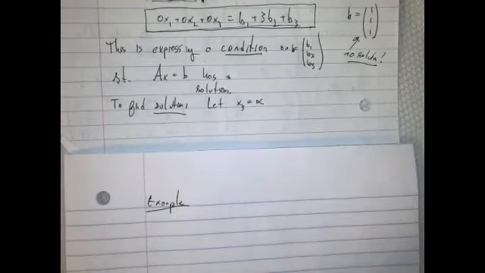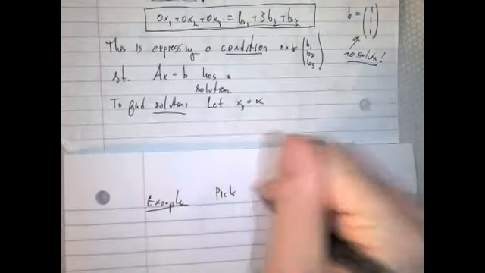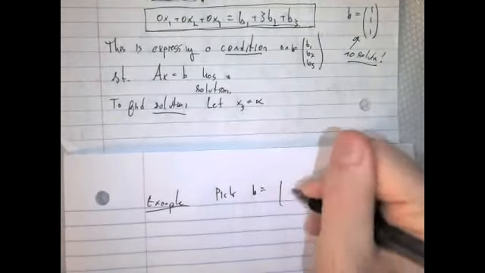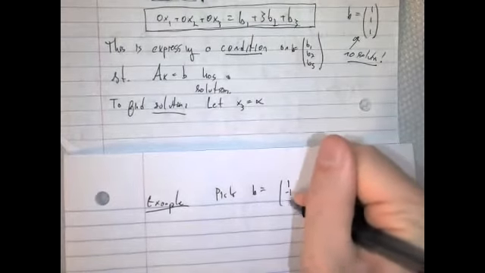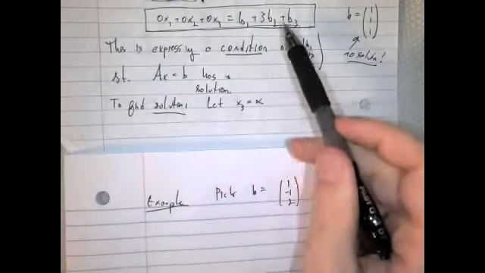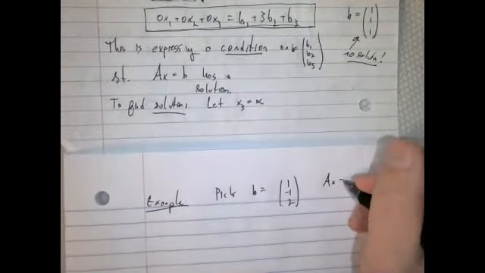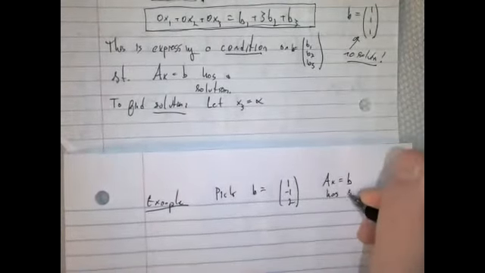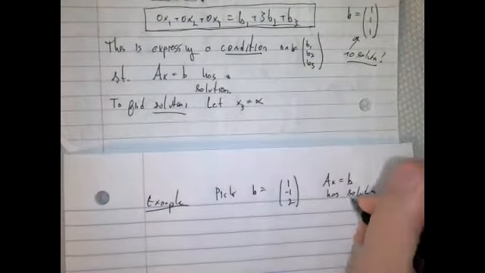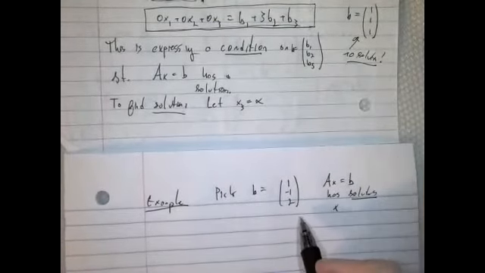Very good. So let's pick B equal to 1, minus 1, and 2. Then 1 minus 3 plus 2 will be 0. So AX is equal to B has solutions X.